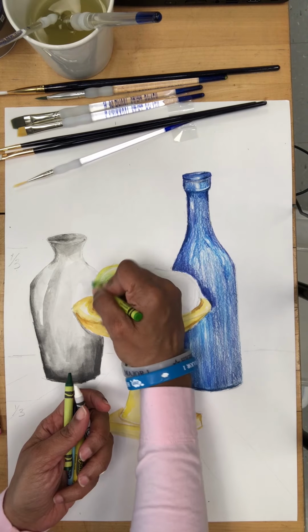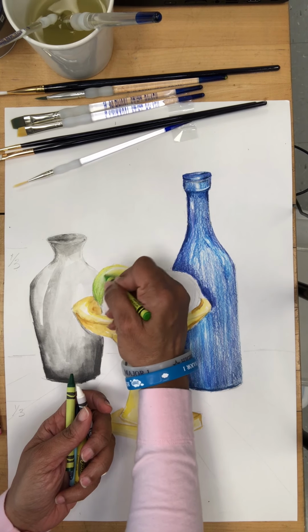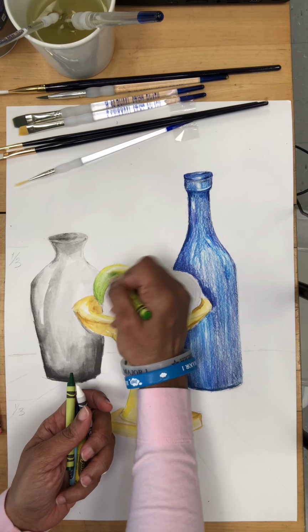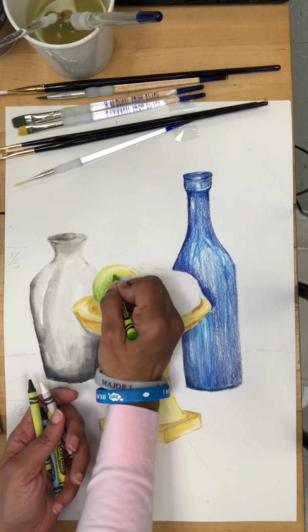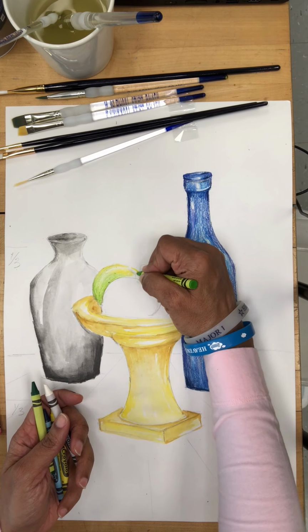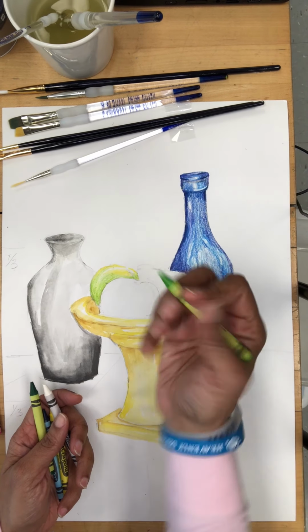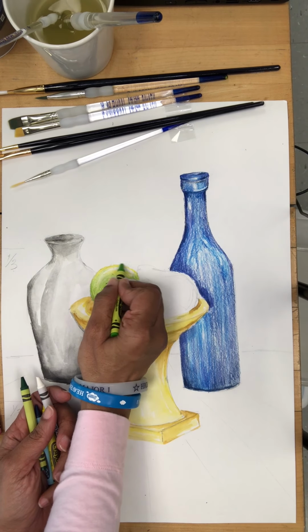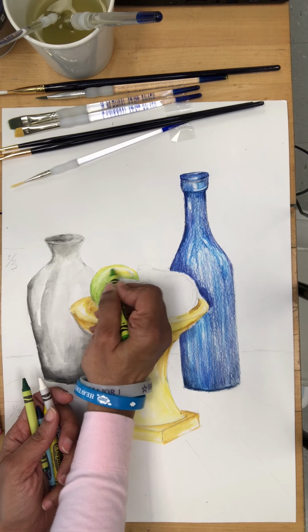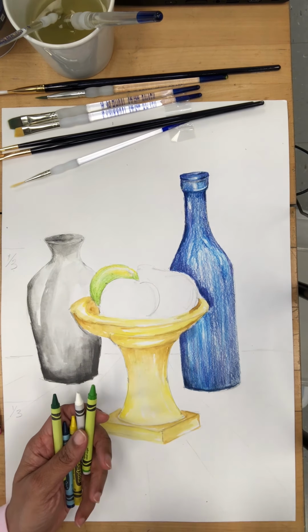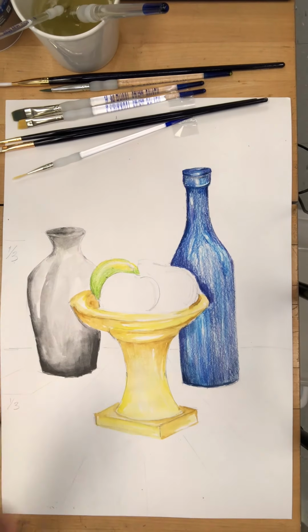Can you see these colors blending? They're working together. So let's get all the way around to the other side where you can actually see that it's overlapped by the subject, by the apple in the front.